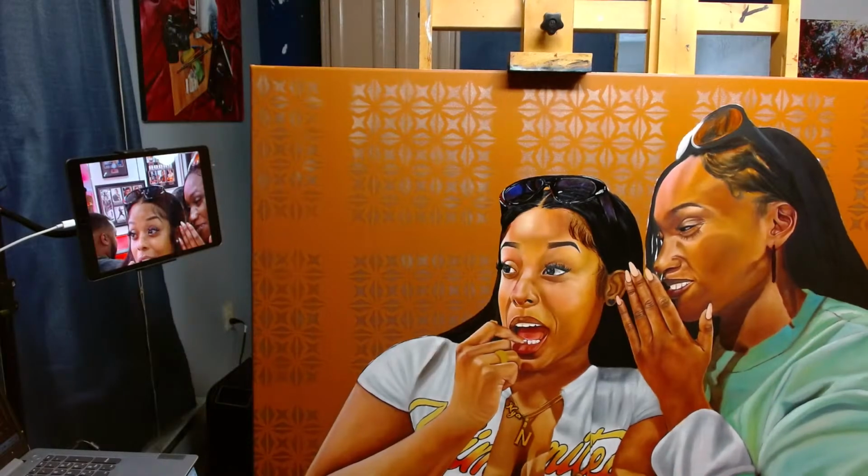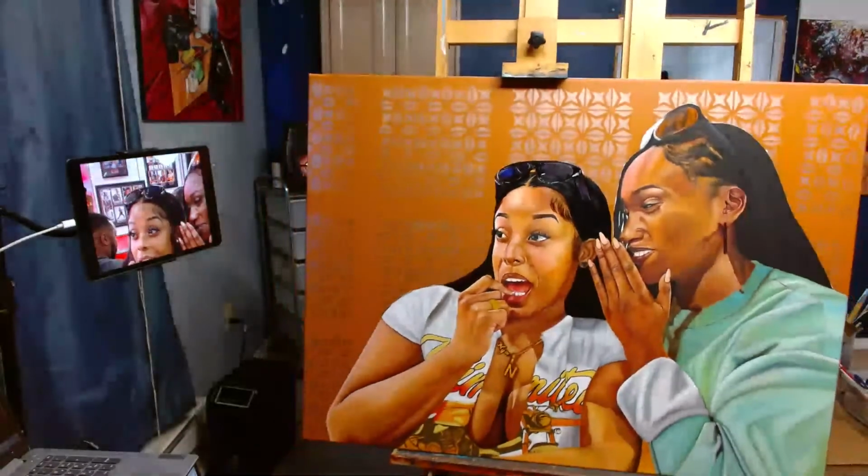Okay, so no more emails to check. All right. So in the morning, we're going to start on the next girl's hair and just try to detail her hair and glasses and take it from there.